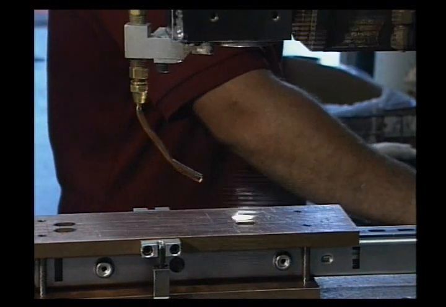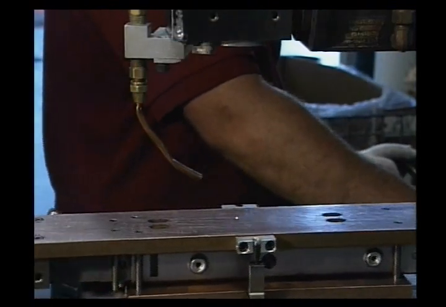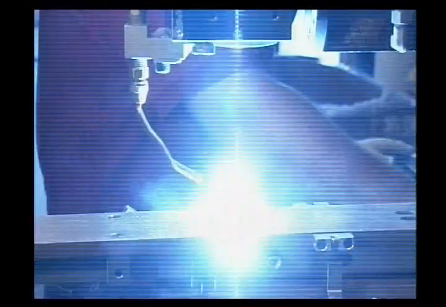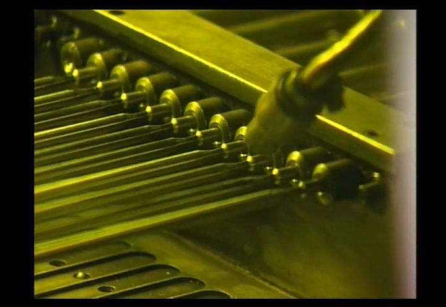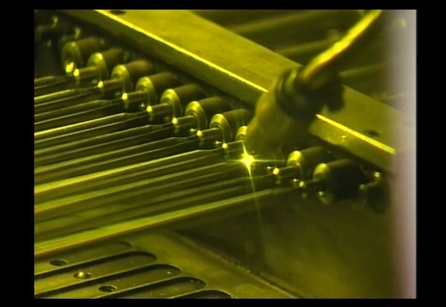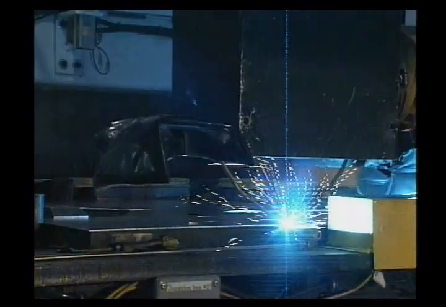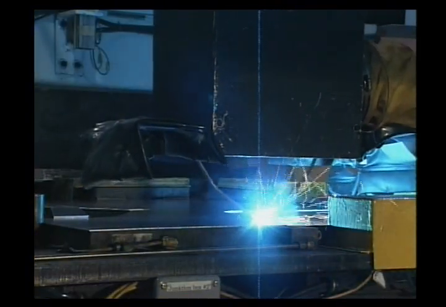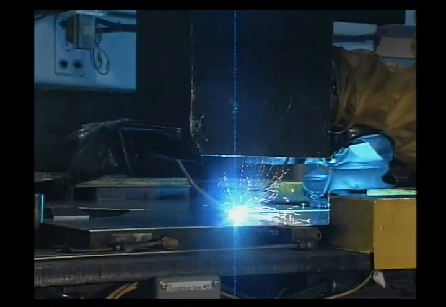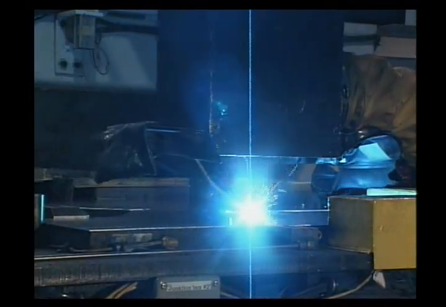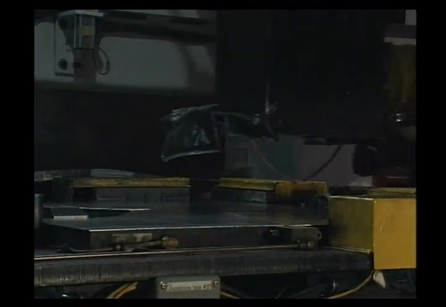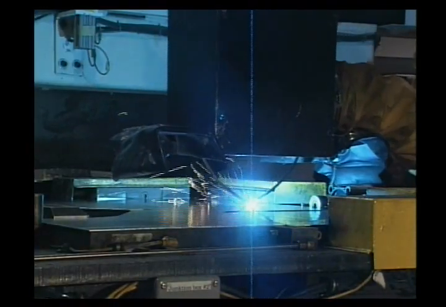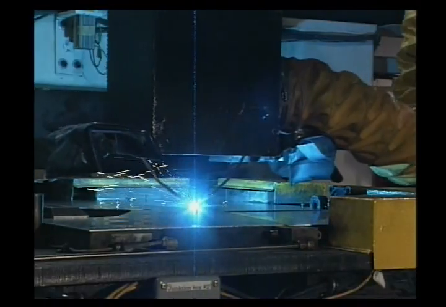CO2 lasers can generate greater continuous beam power and are suitable for welding thin or thick workpieces. YAG lasers generate less continuous beam power and are generally used to weld thin workpieces. Most laser welds require no filler metal, although filler metals can be used if desired. Inert shielding gases are normally employed, usually argon, helium, or a mixture of the two.